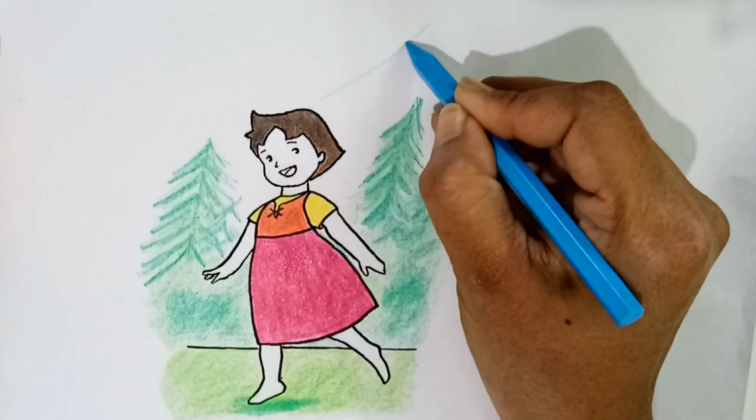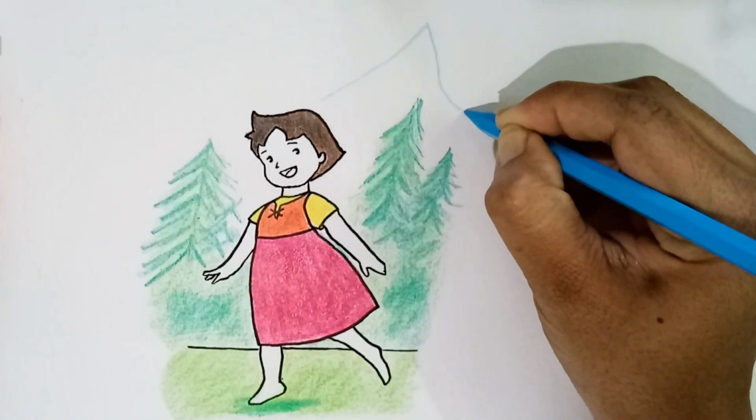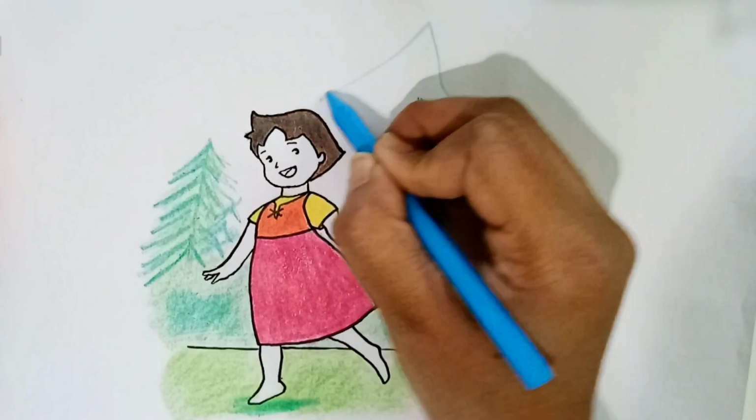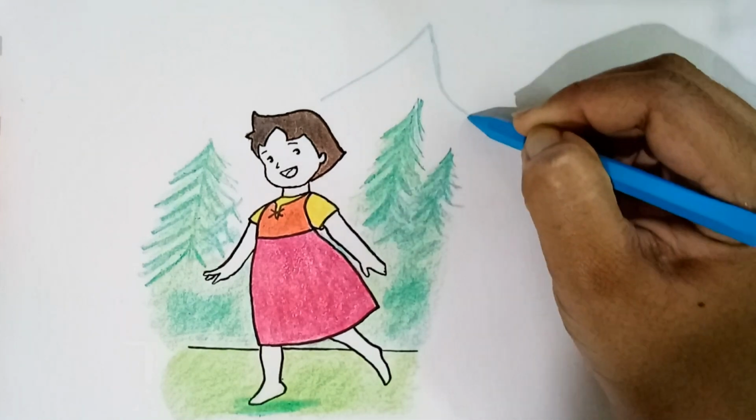Then we can draw some mountains in the back, the Alps, with a light blue shade.